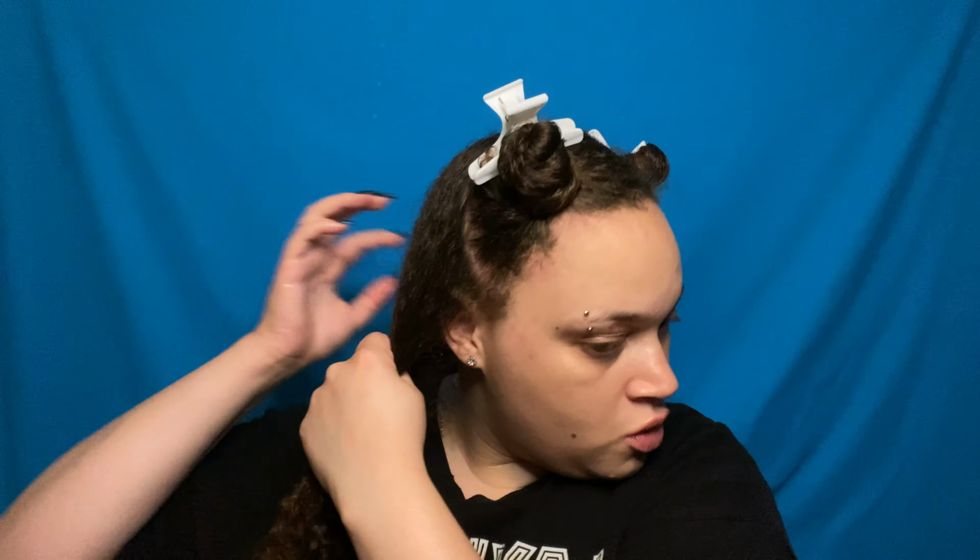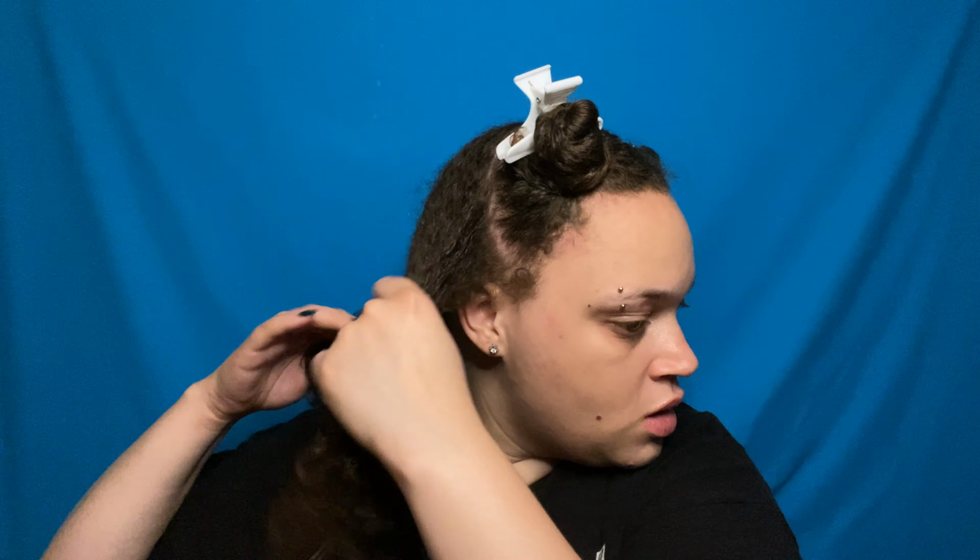So there are different characteristics for each level of porosity, and I will go through them by category. If we start off with low porosity, that is one of the hardest porosities to manage because it takes a lot for you to have your cuticles lifted, which means that products and water don't absorb into your hair very quickly.